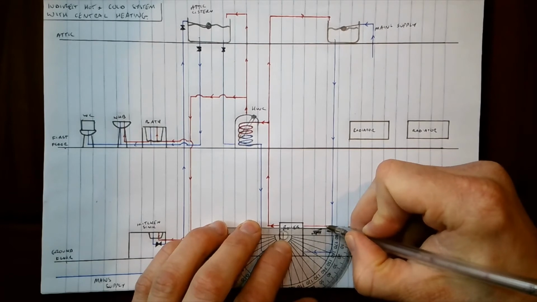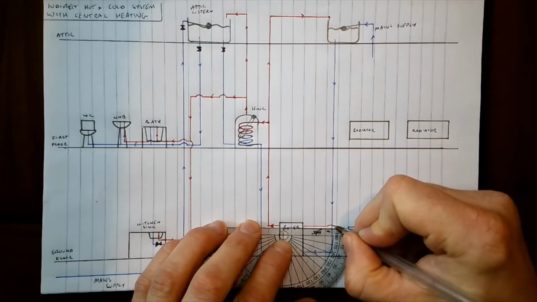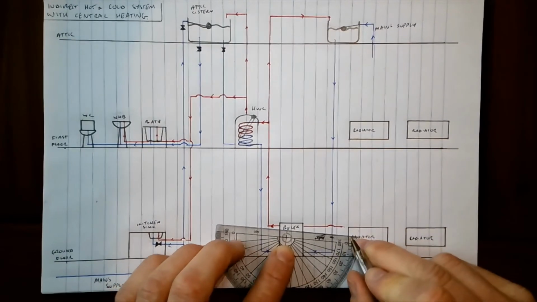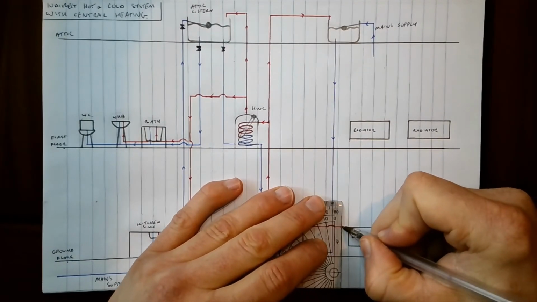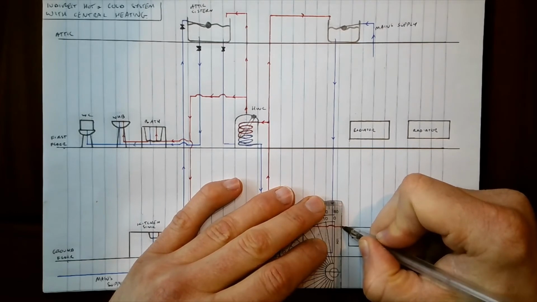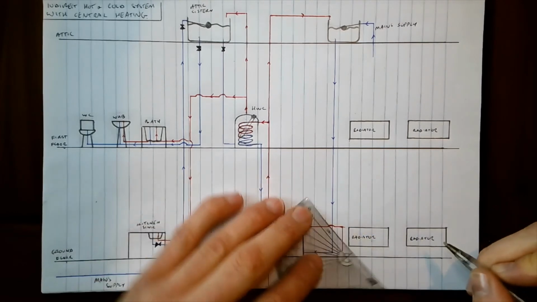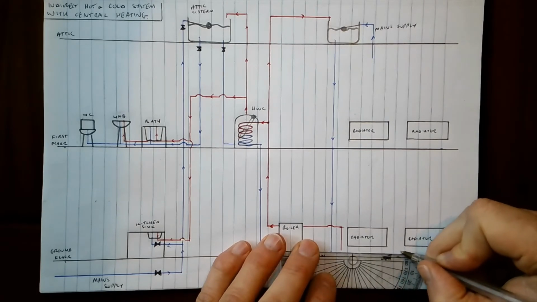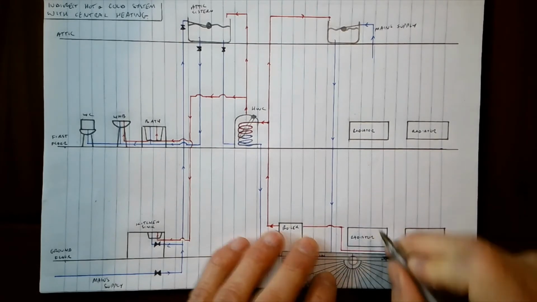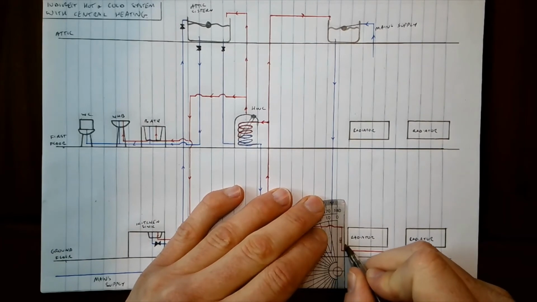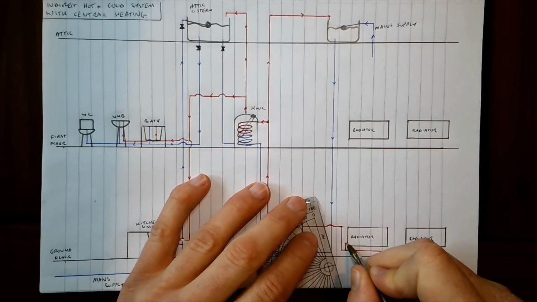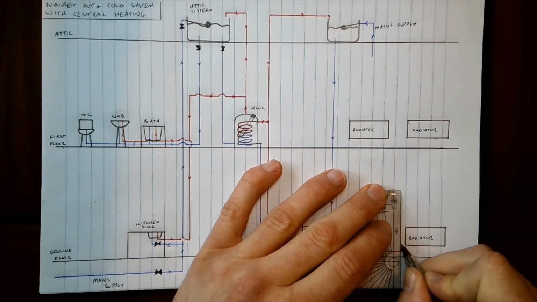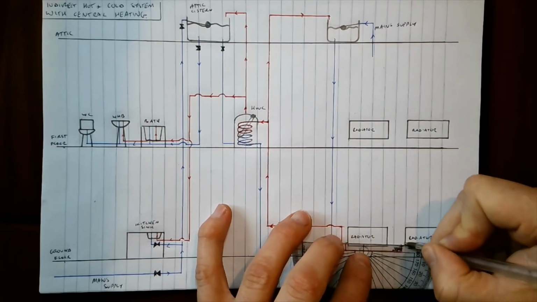So hot water out of here, around that pipe. We'll bring it to around there. We'll bring it straight down. And make sure you leave room for that second pipe. So I'm going to go to around there. The coil pipe's going to go down beneath that. And we're going to have a hot supply going in there and a hot supply going in there.